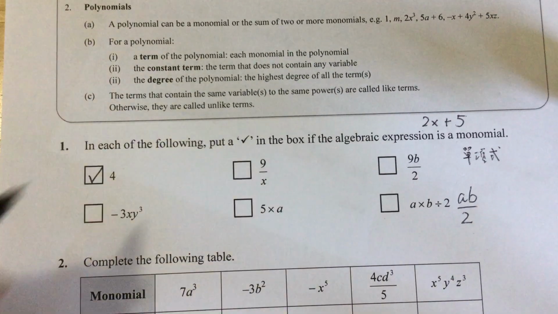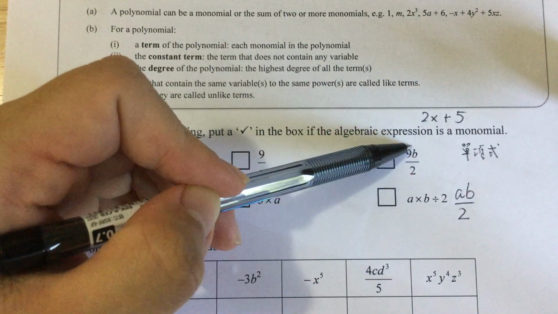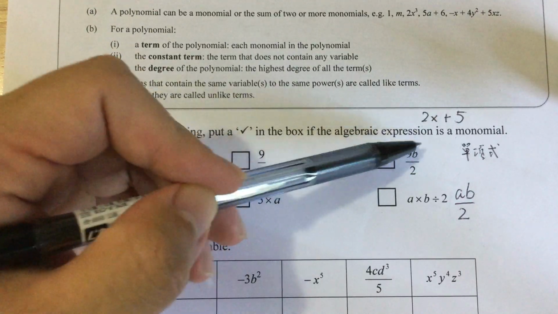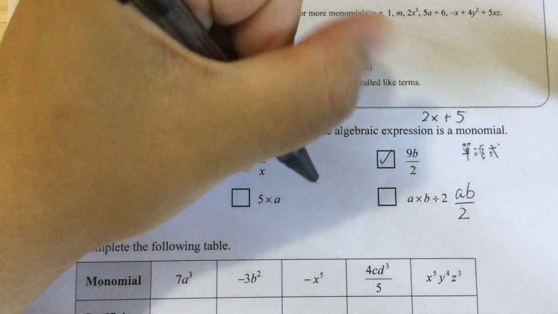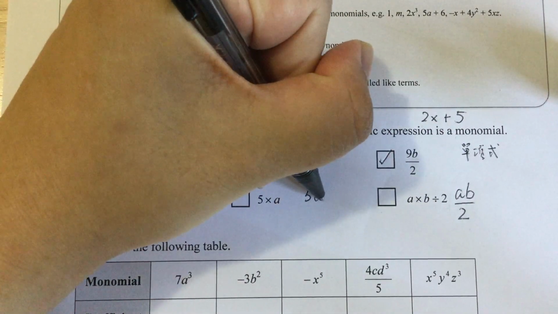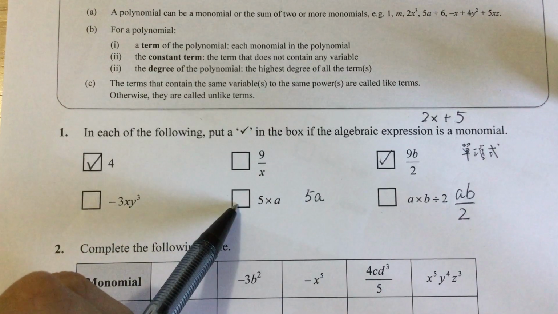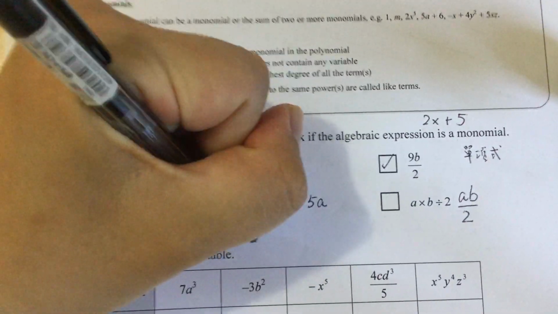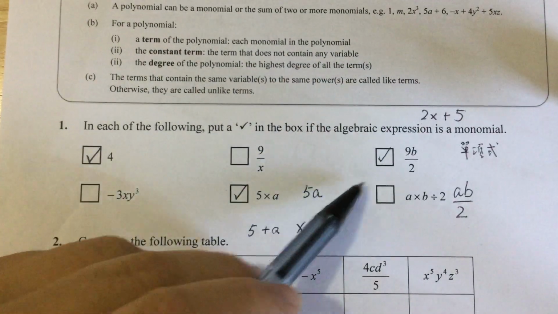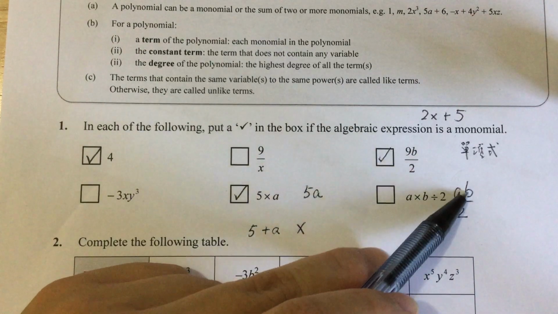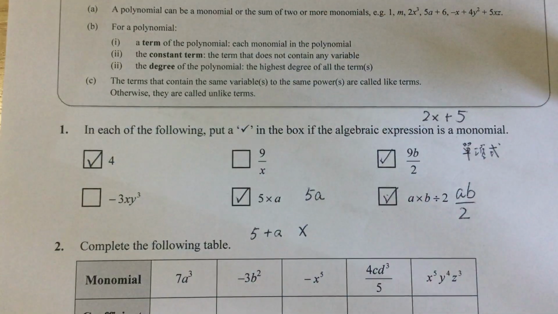For the second one, I think the monomial is this one, because you can say this is 9 over 2 with b, and b is only to the power 1, so this one is a monomial. And the fifth one is also a monomial, because 5a, we do not need to write the multiplication sign, we can write it in one term, so this one is also a monomial. But 5 plus a is not a monomial. This one is not a monomial. So this one, a with the power 1, b with the power 1 multiplied together, and over 2, is also a monomial. So that is the second term.